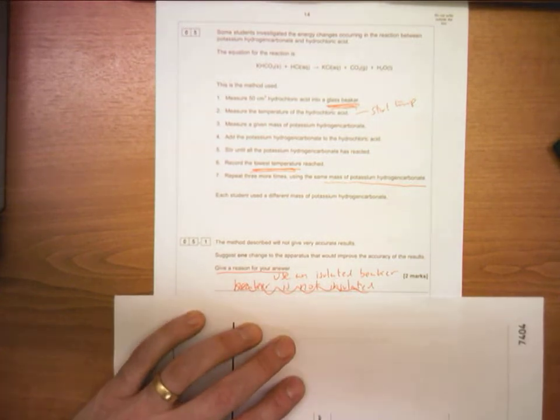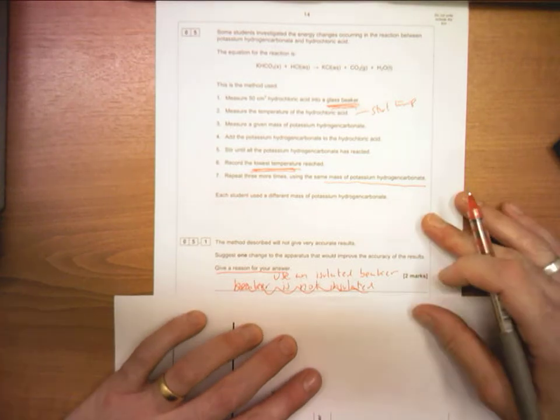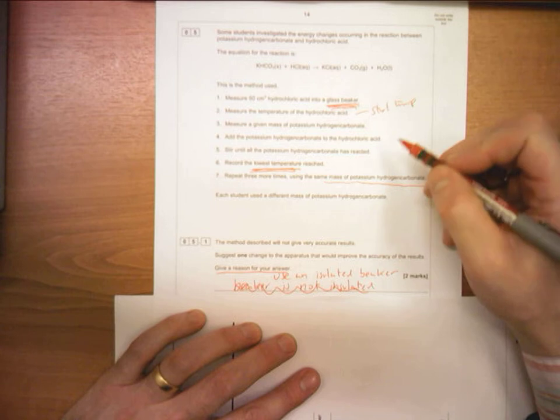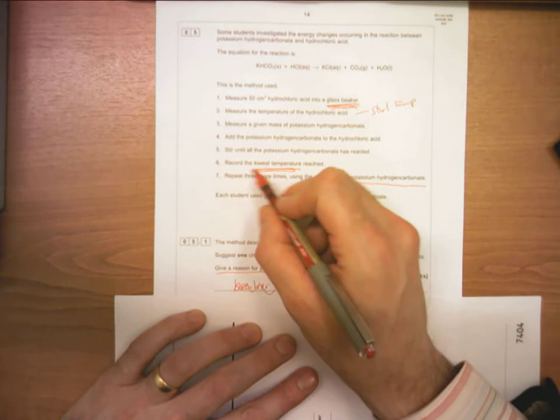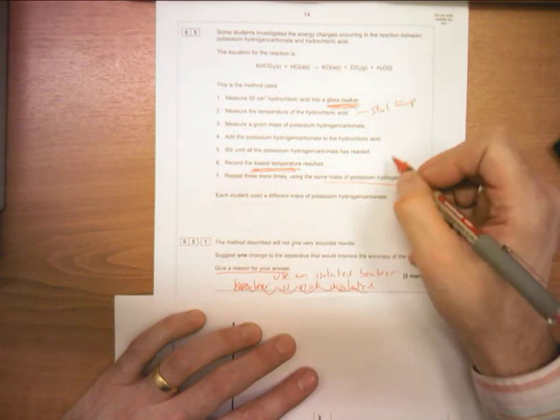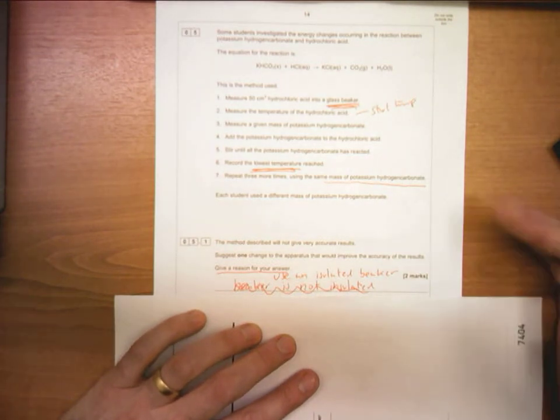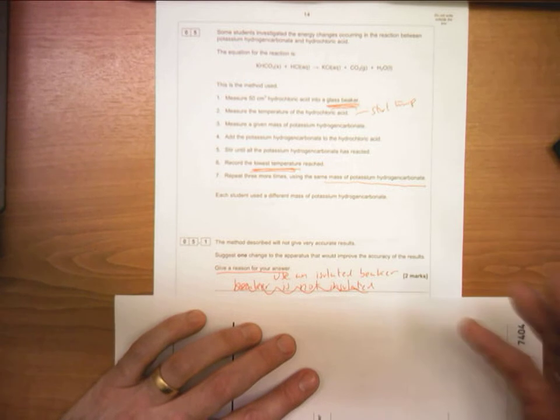Now this is where 99% of people will fall down, because they're expecting it to do just like most reactions to give out heat. But you've been told record the lowest temperature reached, so it's an endothermic reaction, so heat's being taken in. So we don't want heat from the surroundings to be taken in.